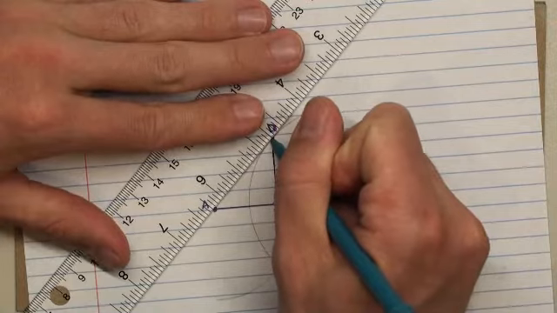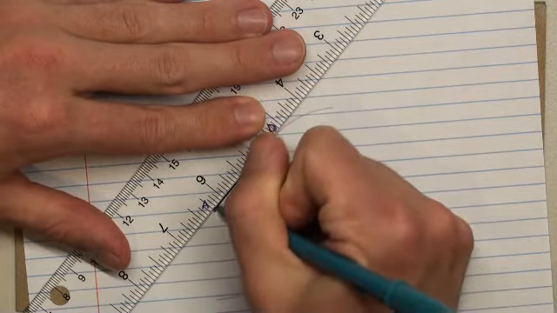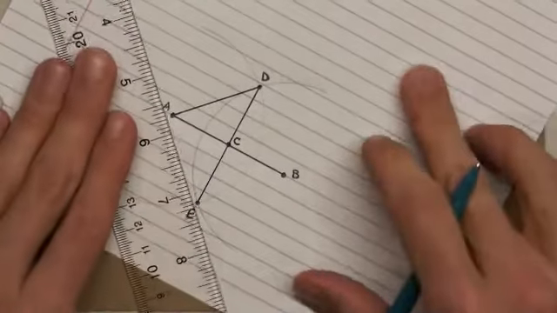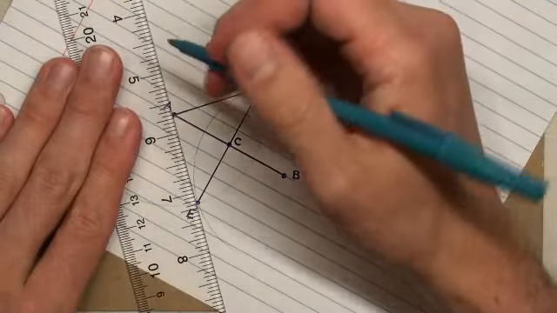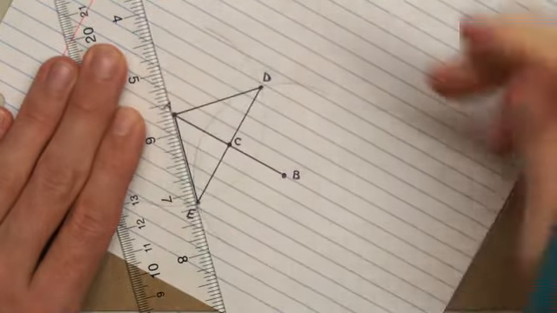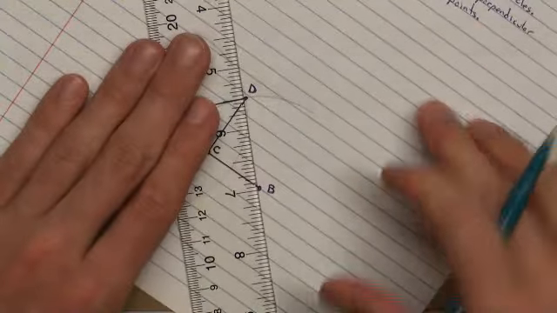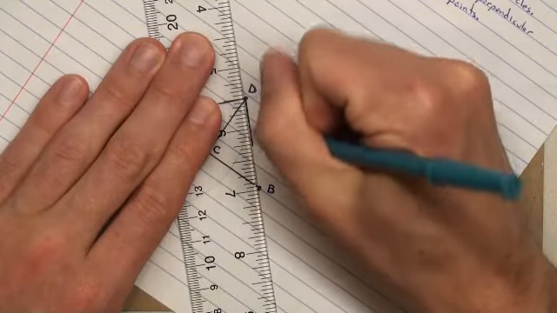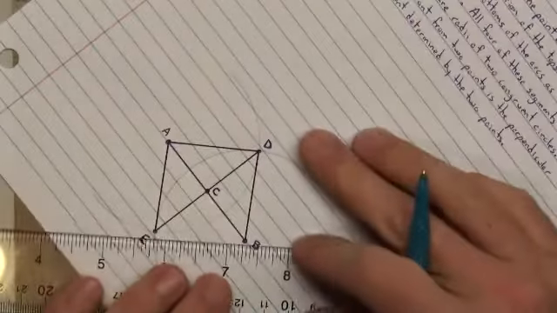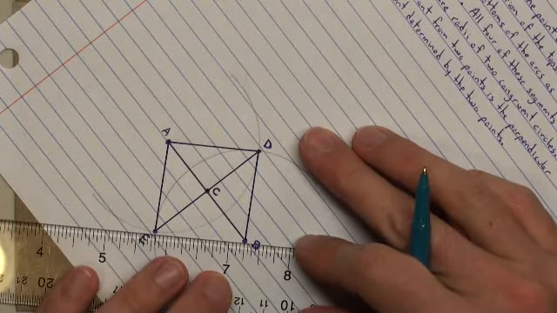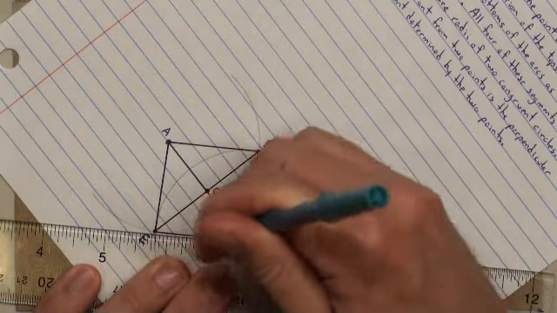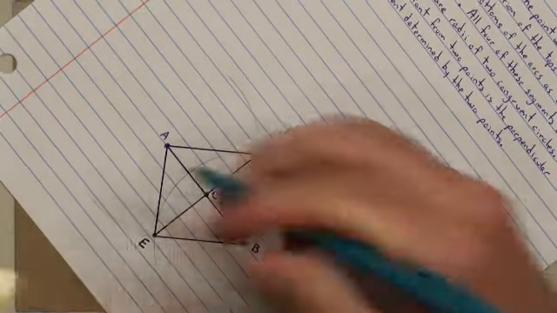Now you can do this in pen. AE goes down this way. Then BD is like this. And then BE goes like this. Okay.